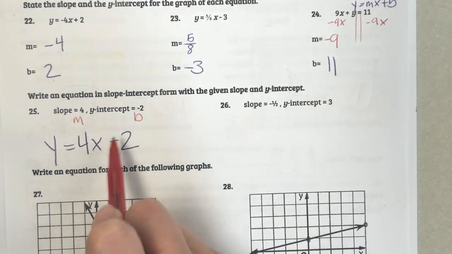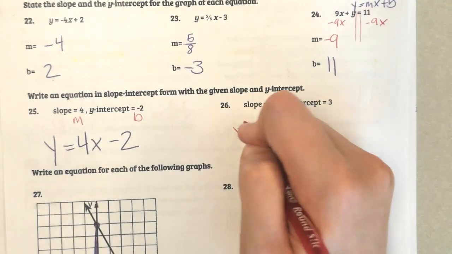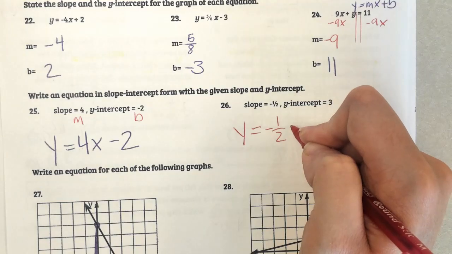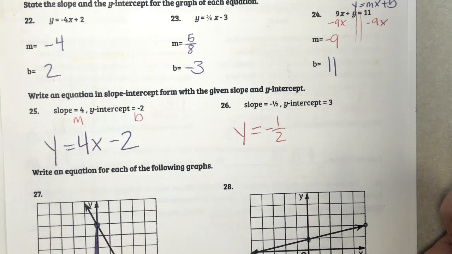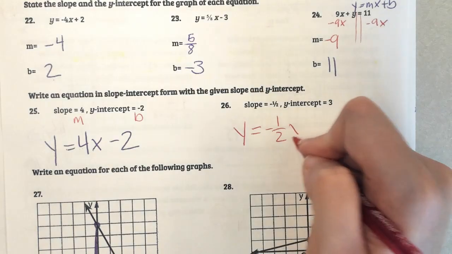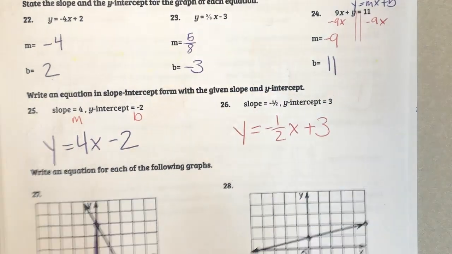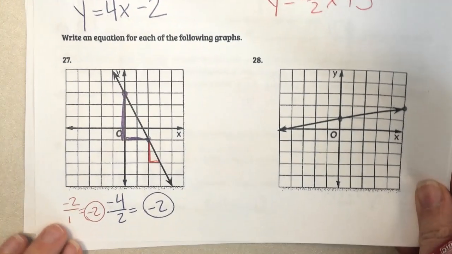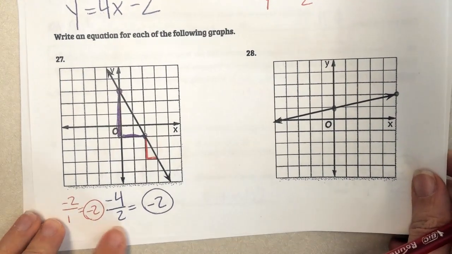So y equals mx plus b, y equals 4x minus 2. What would this one be? y equals -1/2, plus 3. Ah, you forgot something. -1/2 x plus 3. Very good.